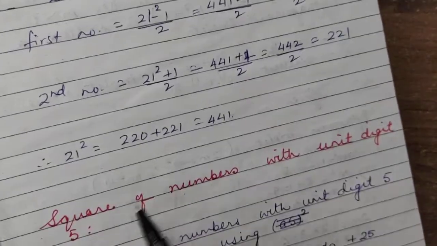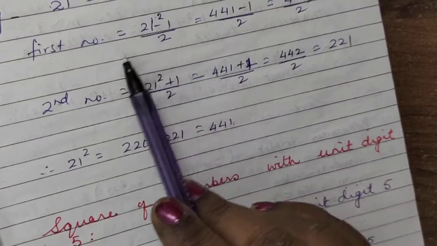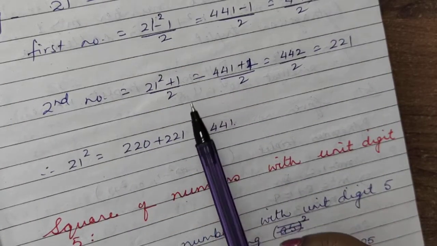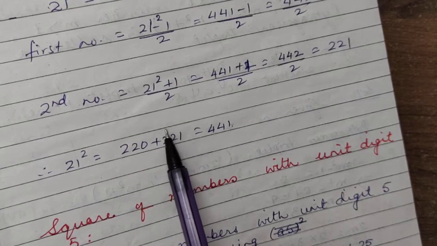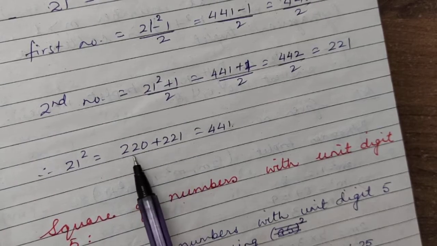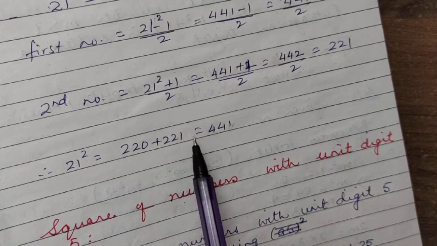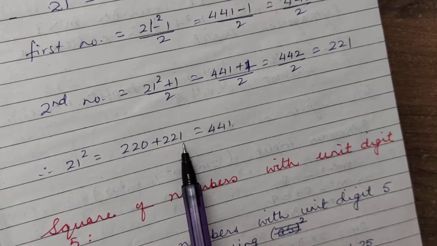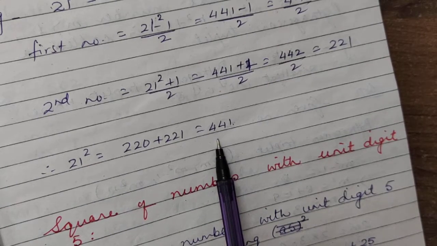that is 221. Now when you add this, 21 square will be equal to, as I told you, (n square minus 1) by 2 plus (n square plus 1) by 2. Now we have got 220 plus 221. So these are the two consecutive numbers. What do you find? They are two consecutive numbers, one after the other: 220, then 221, and that is equal to 441.